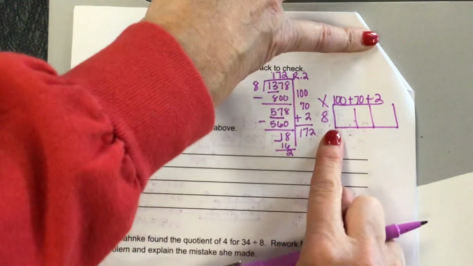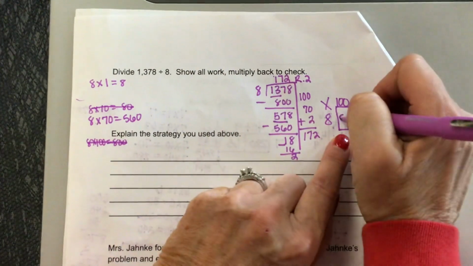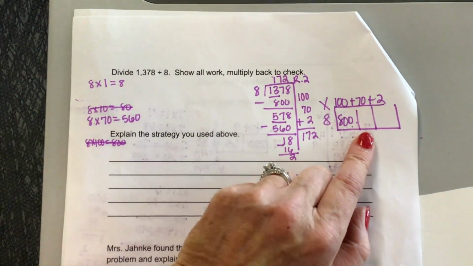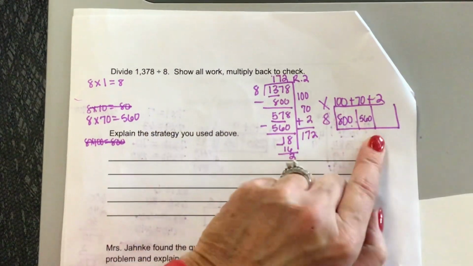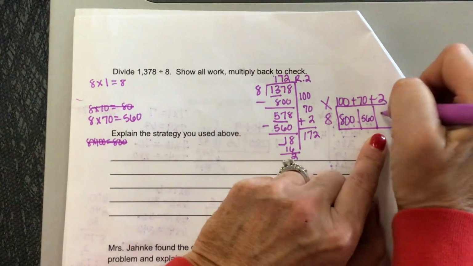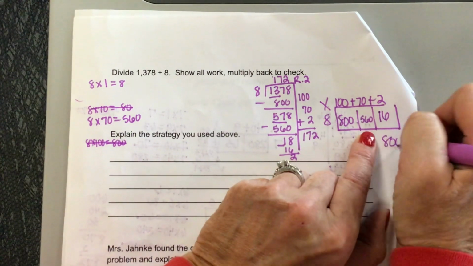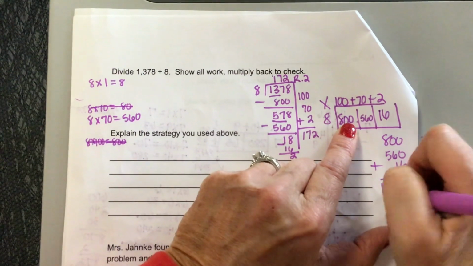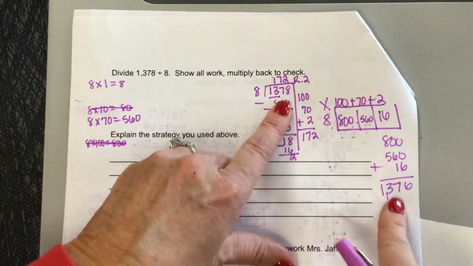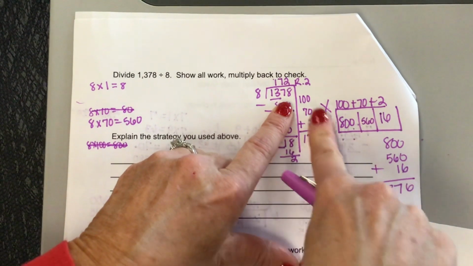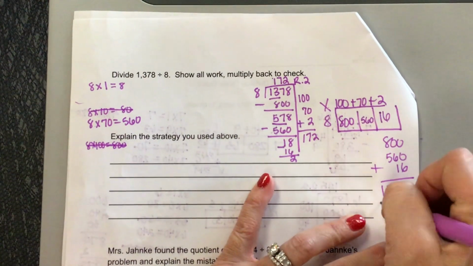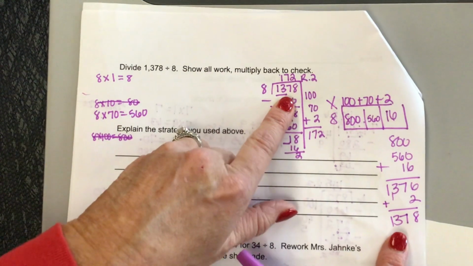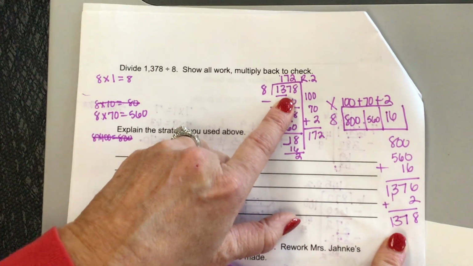What was 8 times 100, Allison? 800. 8 times 70. Yep, 560. And then 8 times 2. 16. So let's add together our partial products. I get 1,376. Why are those not matching up? Jake? Because I need to add my remainder. Now my dividend matches what I got when I multiplied back to check.